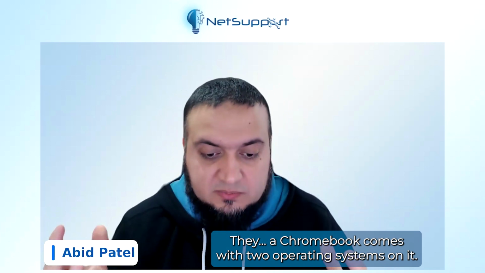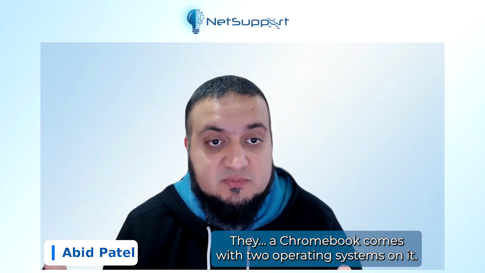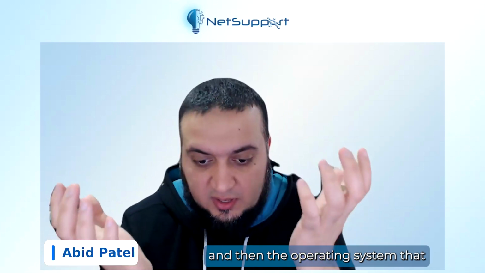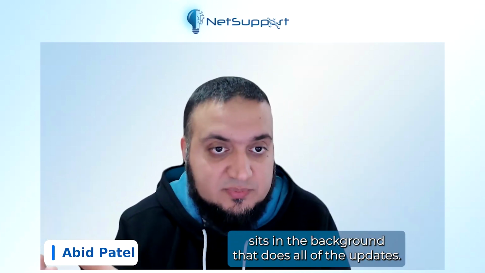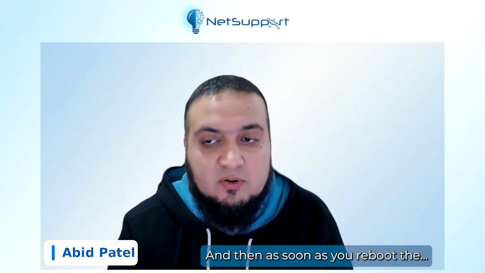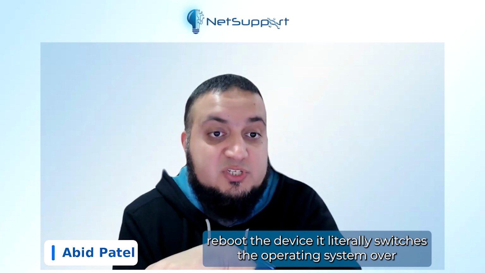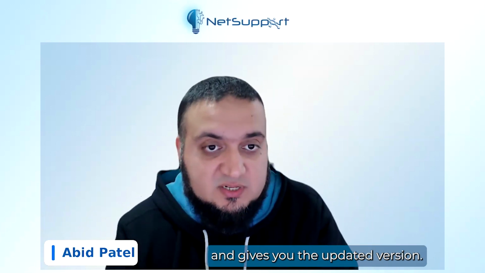A Chromebook comes with 2 operating systems on it. So you've got the operating system that you actually use, and then the operating system that sits in the background that does all of the updates. And then as soon as you reboot the device, it literally switches the operating system over and gives you the updated version.